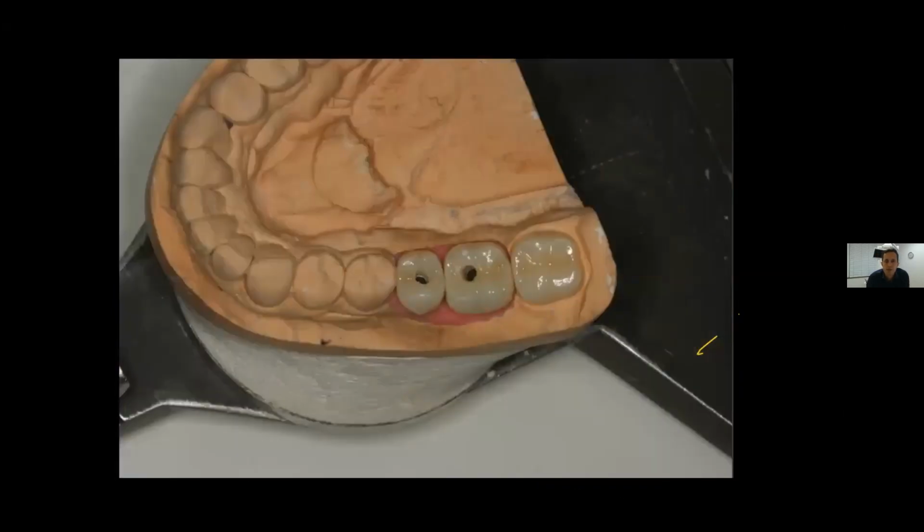And so these were not splinted. This is using what, to me, is my go-to material in many rehabilitations, which is Emax lithium disilicate. These implants would have had some form of a mesostructure or a substructure of zirconia, and then the Emax is bonded on top.